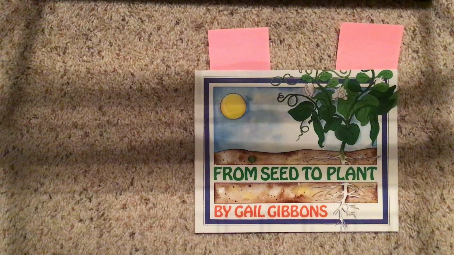Today I'm going to be rereading the book From Seed to Plant by Gail Gibbons. And today, as I reread the book, we're going to stop at some key points in the text to identify if the main idea is changing as I'm reading the text. Because we know that authors can kind of switch their gears when they are writing to include more than one big idea in a book.